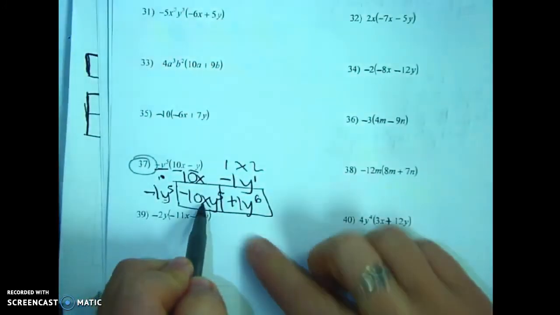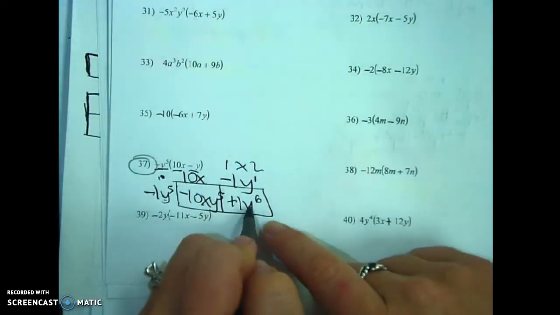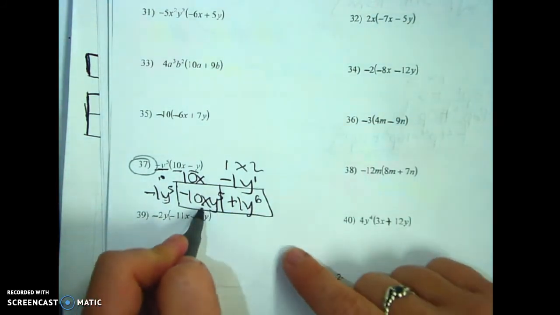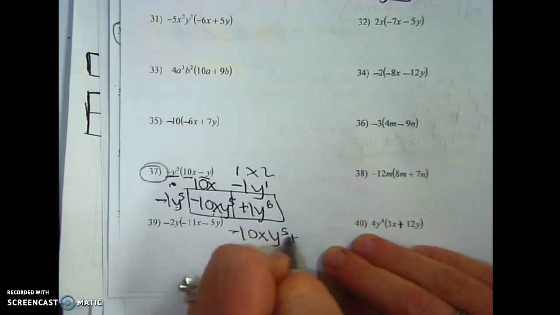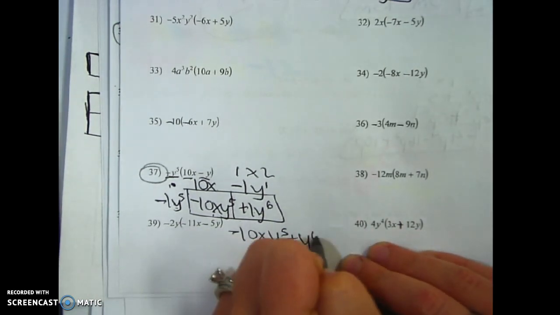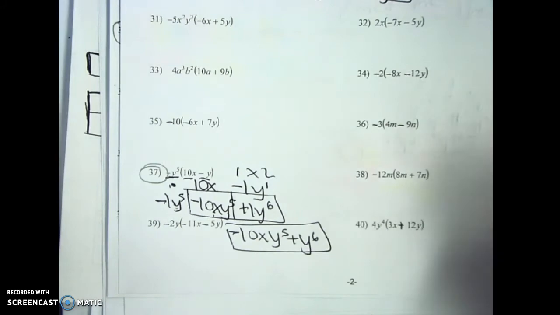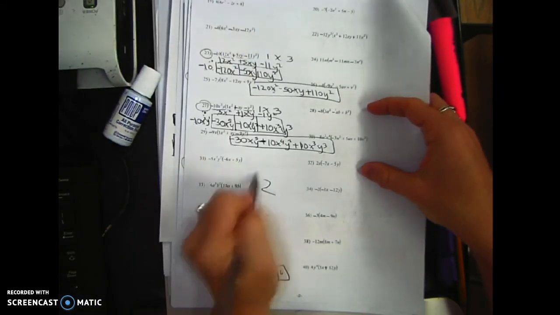Now I have to make sure, remember, x's beat out y's. So even though it looks like the 6 it beats out the 5, x's beat out y's. So negative 10x y to the 5th, plus, you can put the 1, but I don't want to, plus y to the 6th. So your job is to also finish this page, which is also worth 2 points.